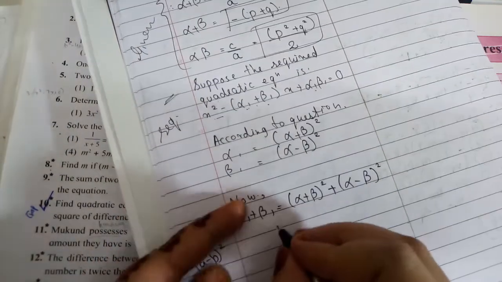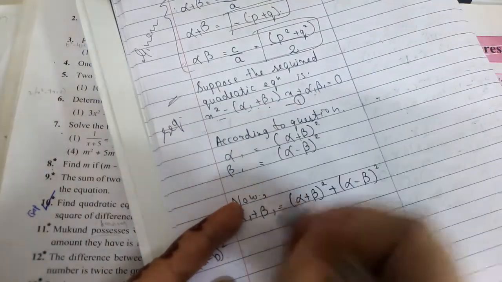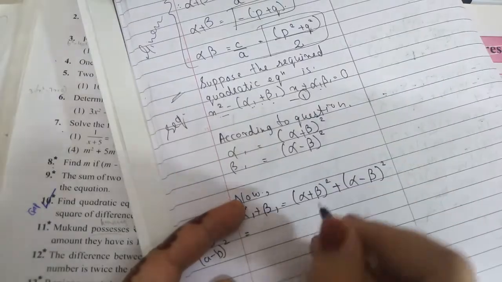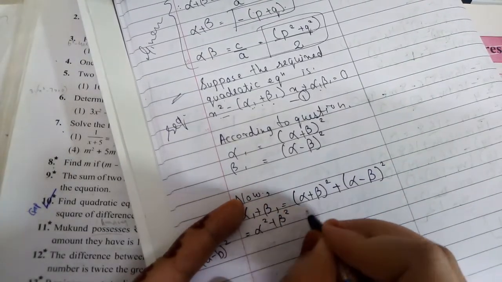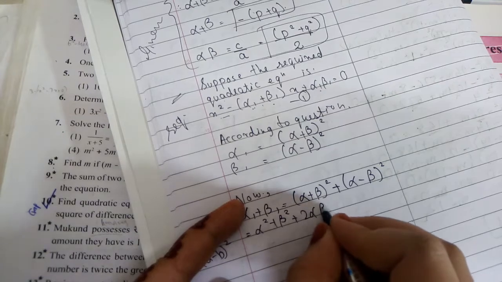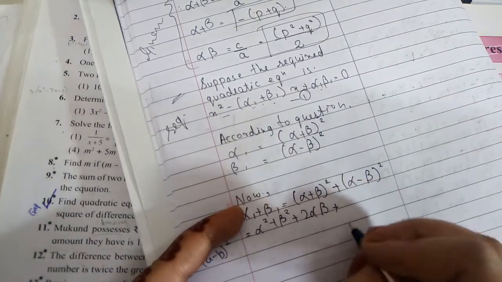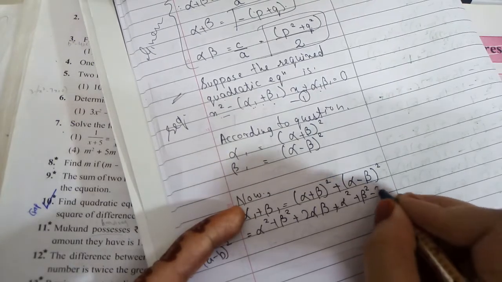So alpha plus beta whole square is alpha square plus beta square plus 2 alpha beta, and alpha minus beta whole square is alpha square plus beta square minus 2 alpha beta.